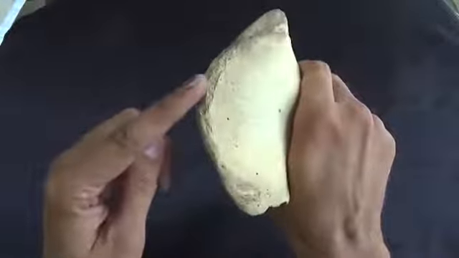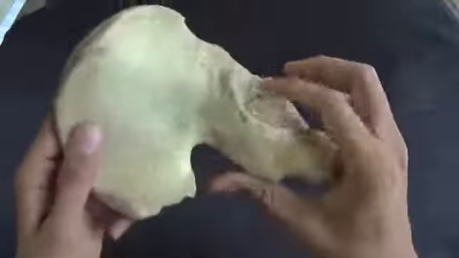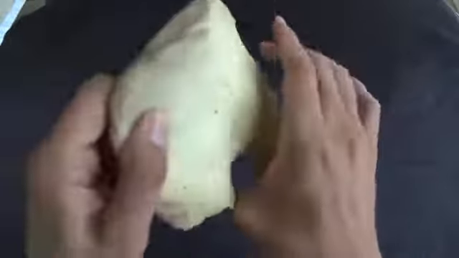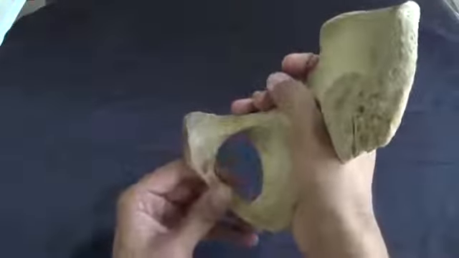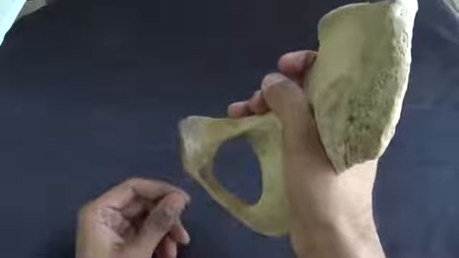Now all the features we have discussed, the iliac crest, the acetabulum and the obturator foramen, will follow the same rule even if you are holding it with your first web space. So this is of right side.